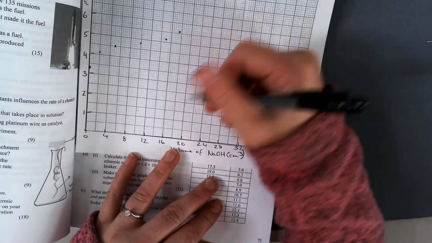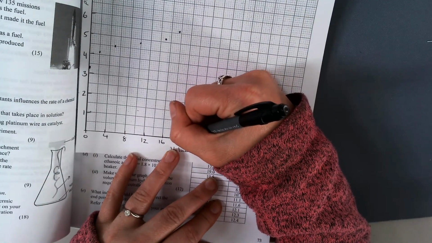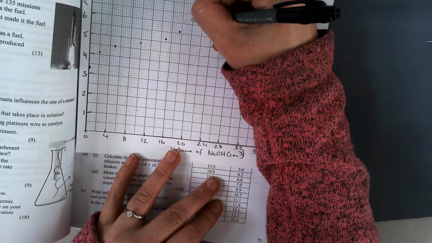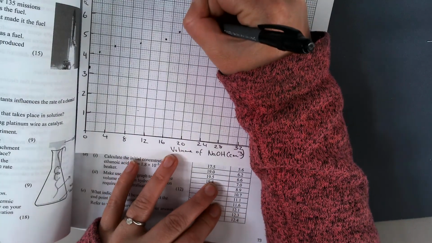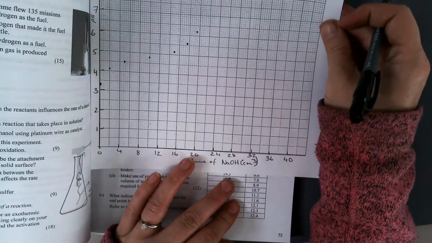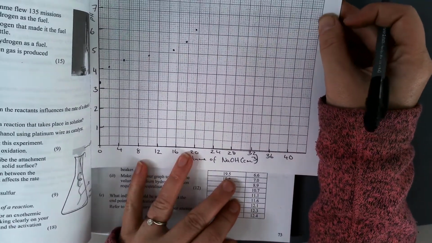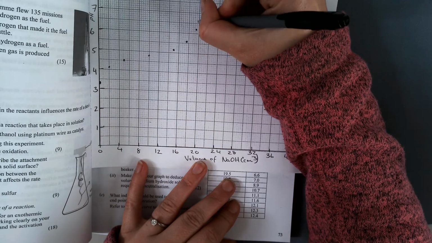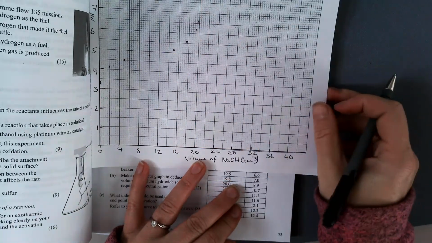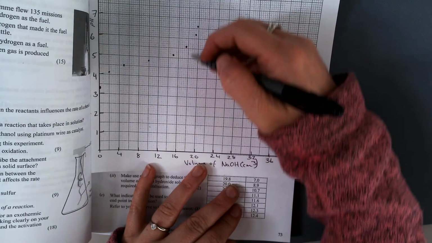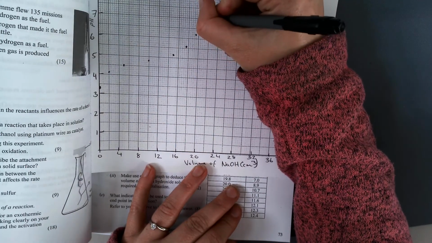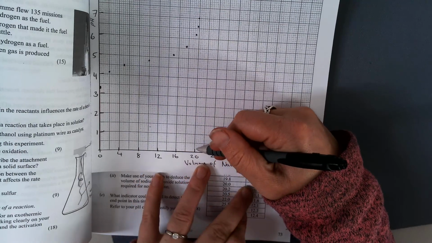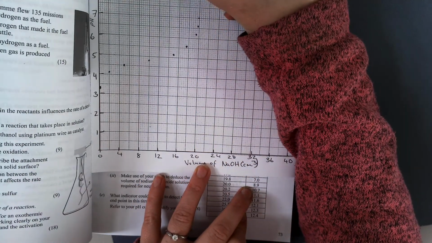At 17.5, so that's 18, so 17.5, I'm at 5.6. Okay, at 19 then, I am at 6.2. At 19.5, I'm at 6.6. At 19.8, I'm at 7. At 20, I'm at 8.9.